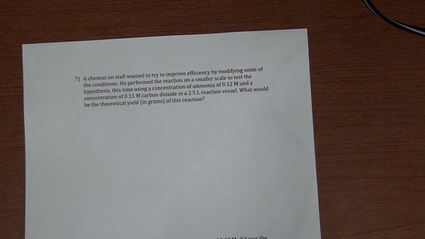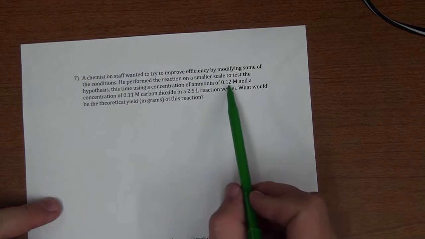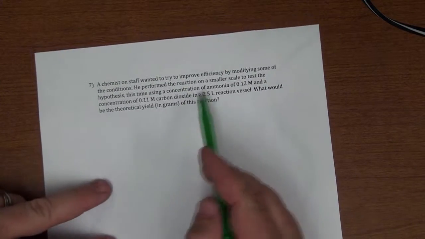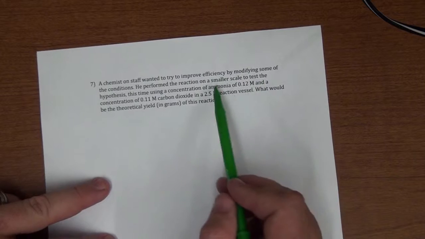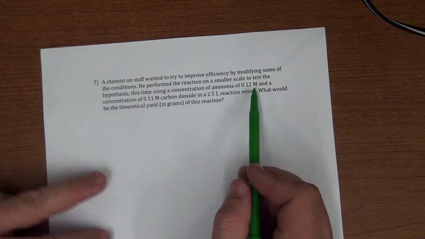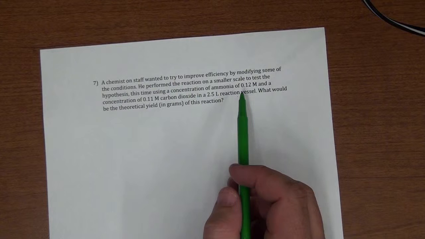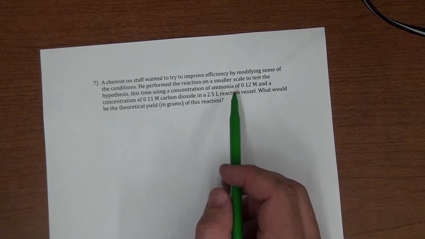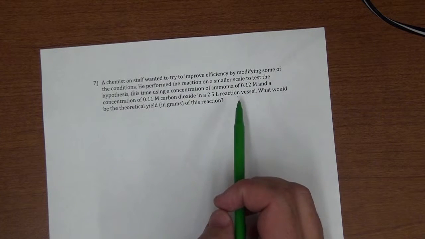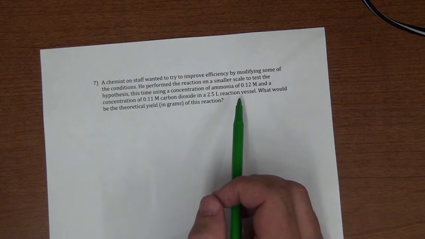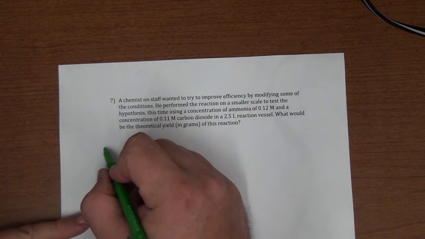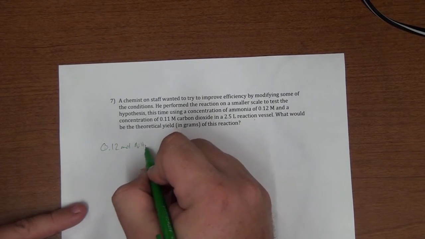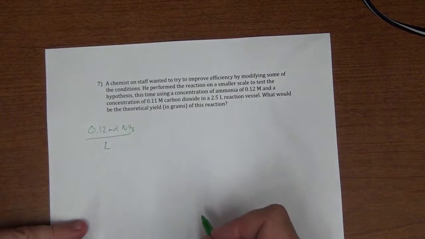Again, because we now still have an amount of both reactants, this is a limiting reagent problem. But now instead of talking about grams, we're talking about our amount in concentration. So we're going to start with this amount of ammonia and figure out if we convert all of this ammonia to urea, how much mass would we get. Right. So for ammonia, we have 0.12 moles of NH3 per 1 liter of our solution.